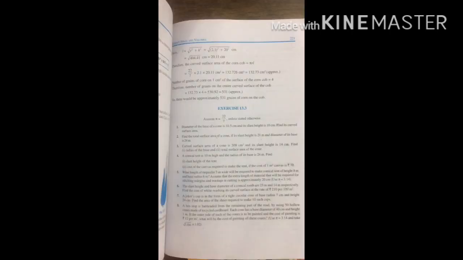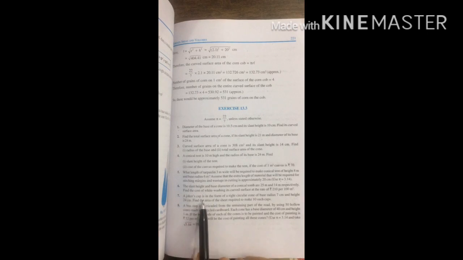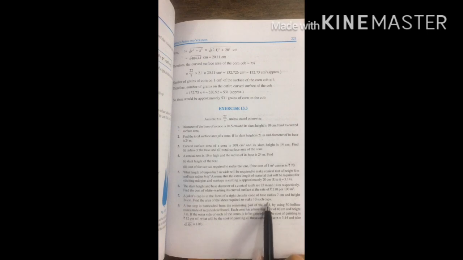Welcome back, 9th standard. The next question that we're going to do is question number 7. A joker's cap is in the form of a right circular cone. Base radius 7 centimeters, height 24 centimeters. Find the area of sheet required to make 10 such caps.